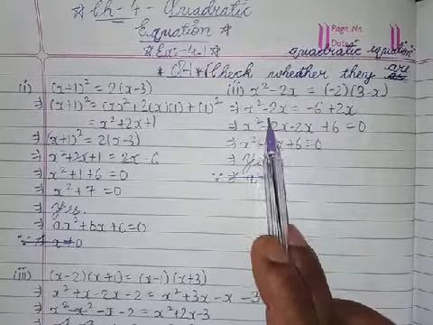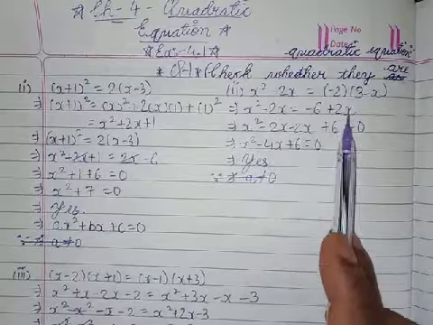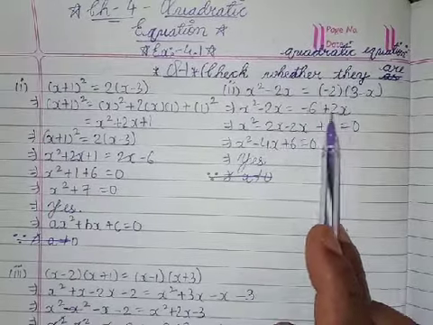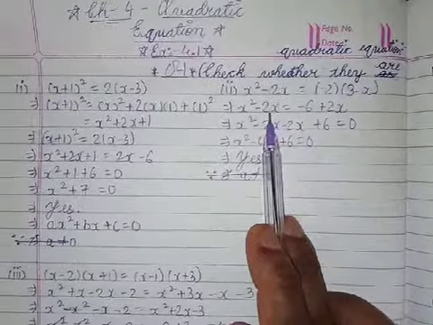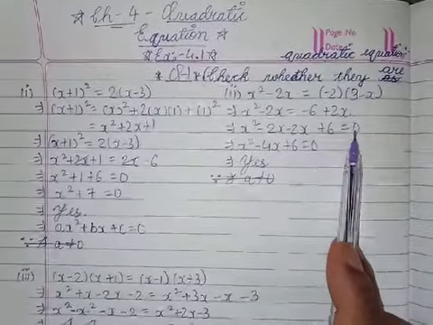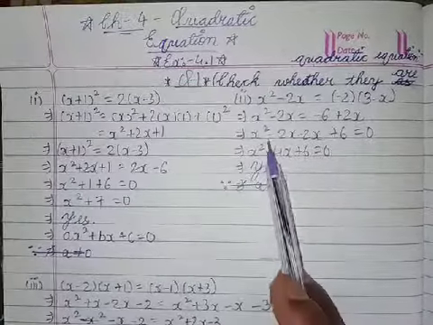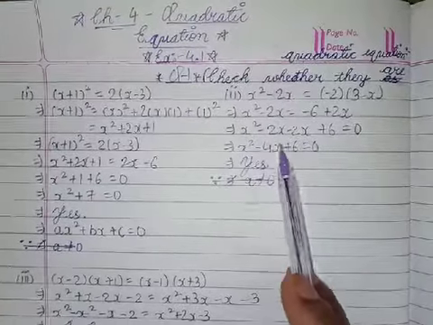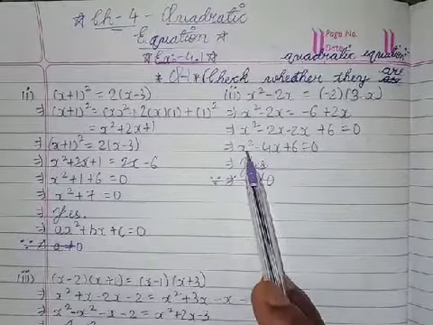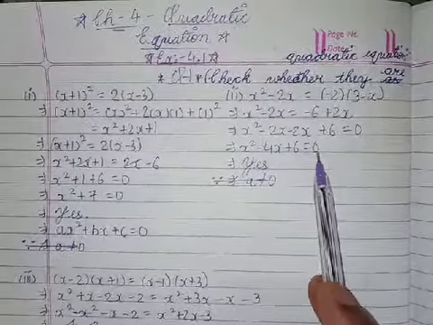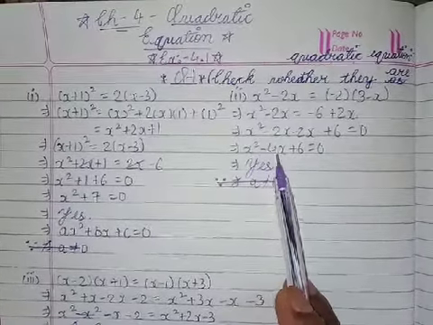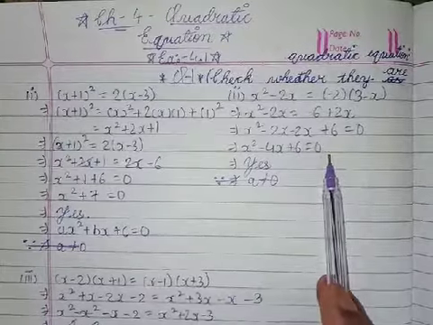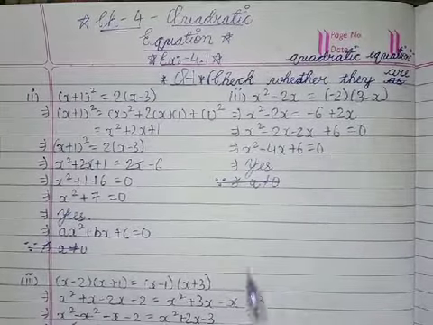Bring it to this side: x square minus 2x minus 2x, which is minus 4x, and minus 6 comes to this side and becomes plus 6, equal to 0. So x square minus 4x plus 6 is equal to 0. Yes, it is also in the form ax square plus bx plus c is equal to 0, so it is also a quadratic equation.